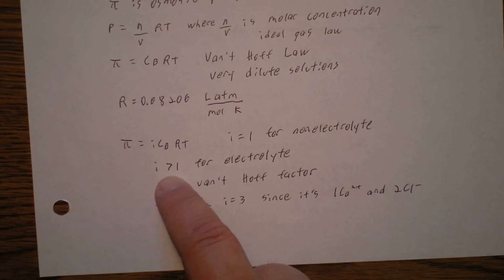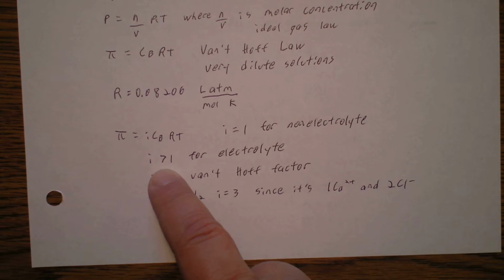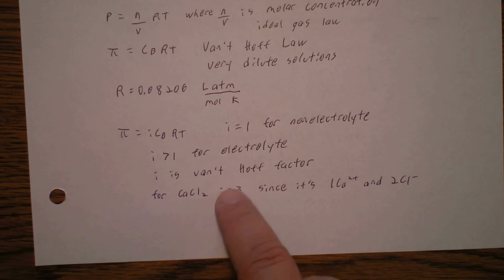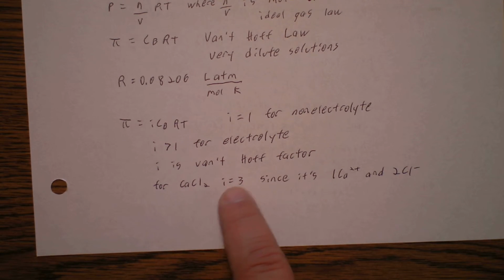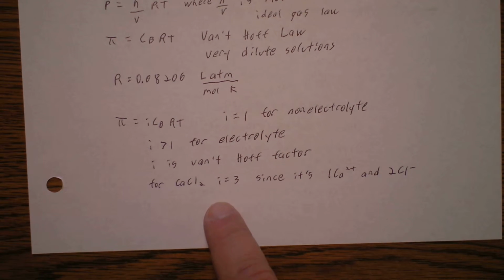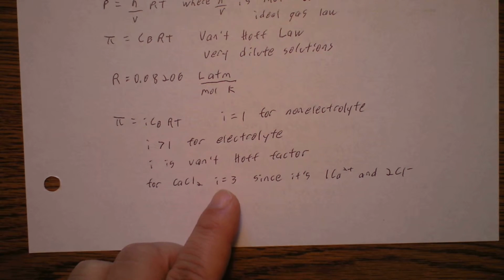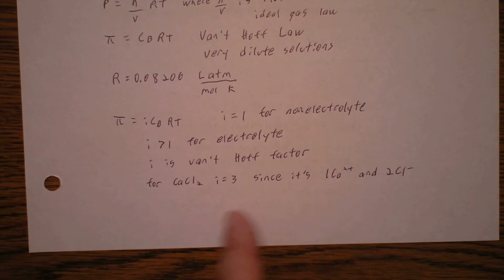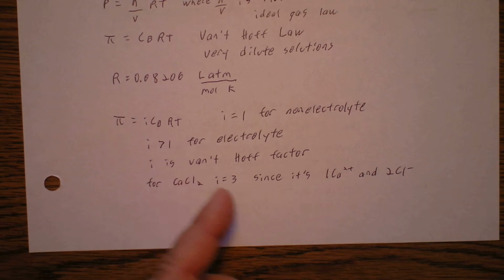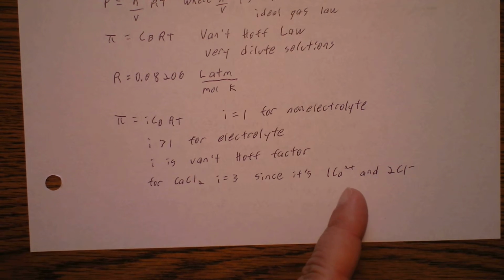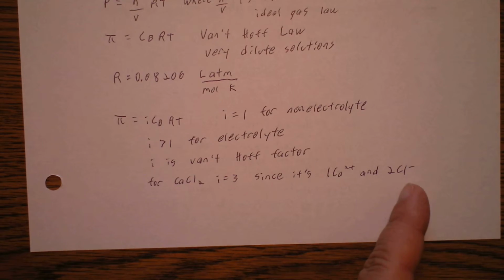Now if we are talking about an electrolyte, i is going to be greater than 1. We're calling this lowercase i the van 't Hoff factor. Now for example, let's say we have calcium chloride, i is equal to 3, because when you split it into ions, for each molecule you're going to get 1 calcium ion and then 2 chloride ions. So that's 3.